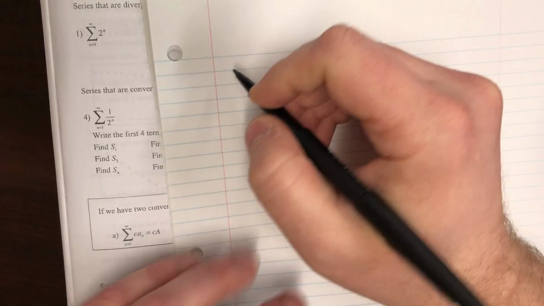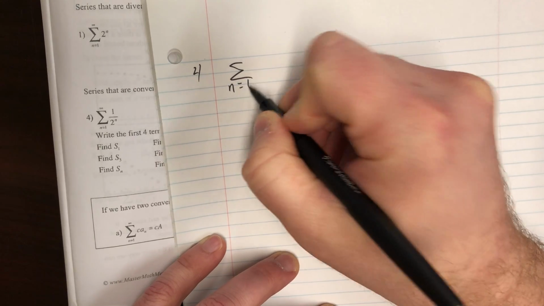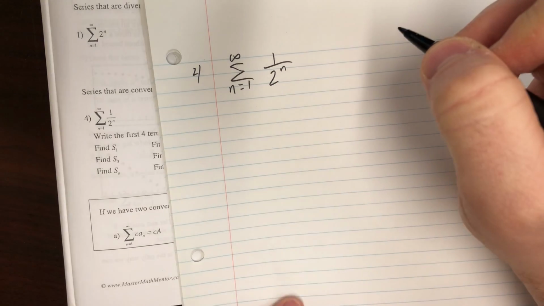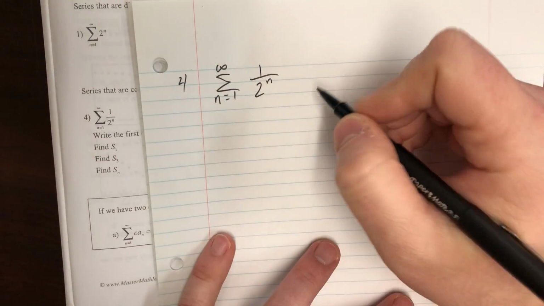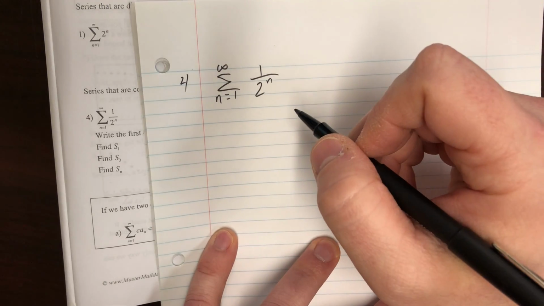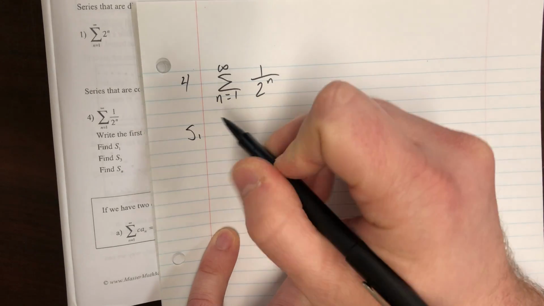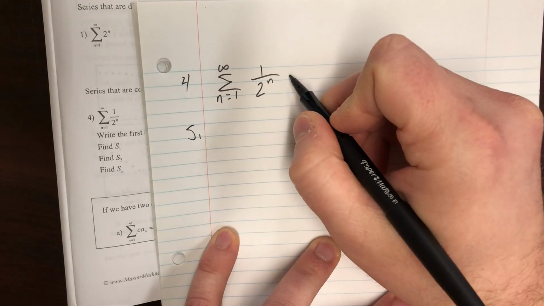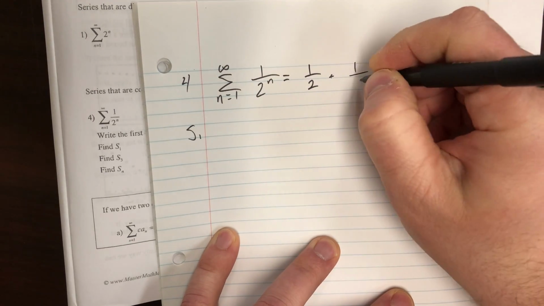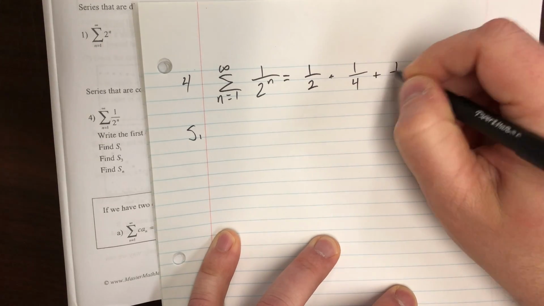So here we go. One way that we determine convergence, and this is one of the most effective ways and also one of the most annoying ways, is to generate partial sums. So what we can do is generate S sub 1 just by plugging in 1. Well, let's get the terms first. So this is going to be 1 over 2 plus 1 over 2 squared, which is 1 over 4, plus 1 over 2 cubed, which is 1/8.